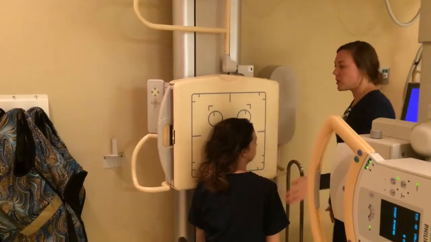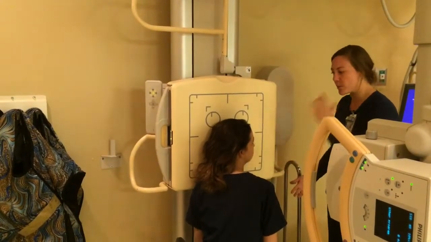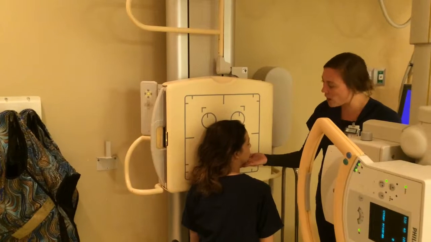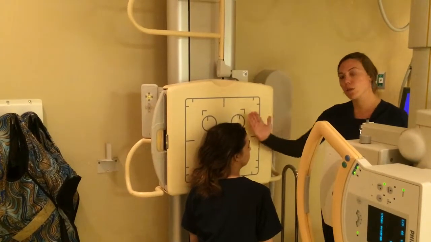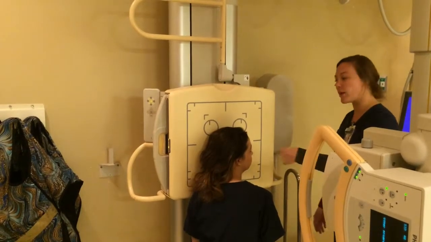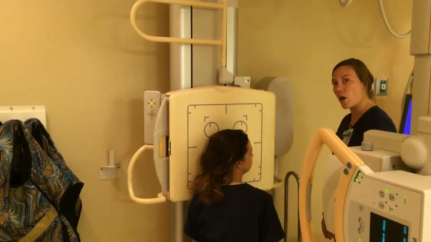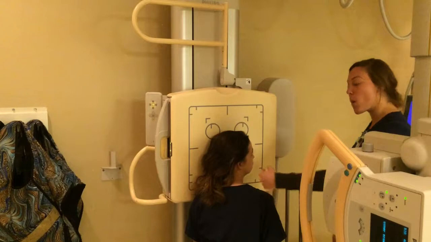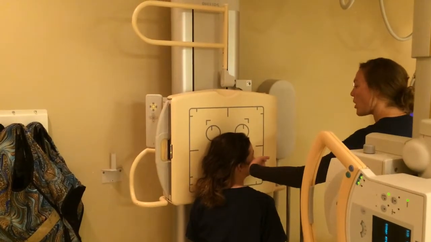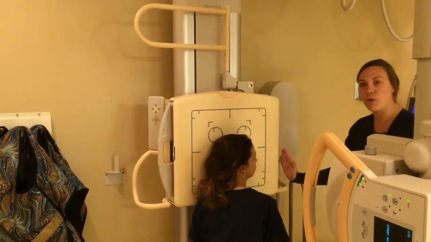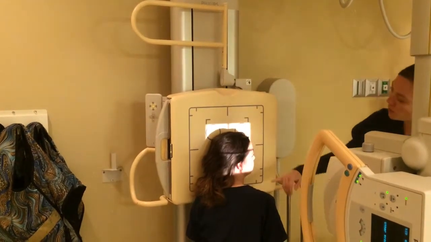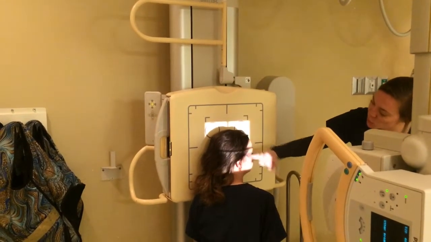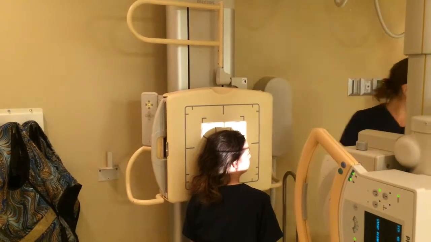So our patient is sitting in a lateral position, head up a little bit with the MSP parallel with the wall bucky, the interpupillary line perpendicular to the IR, as well as the IOML line is also perpendicular to the front edge of the IR. Our central ray is going to be 2 inches superior to the EAM.